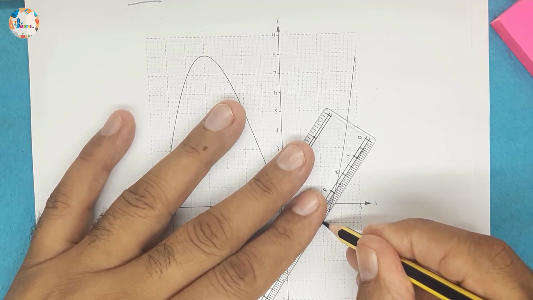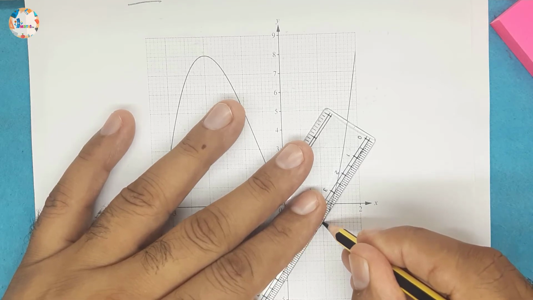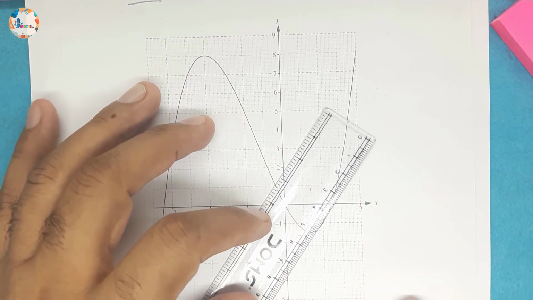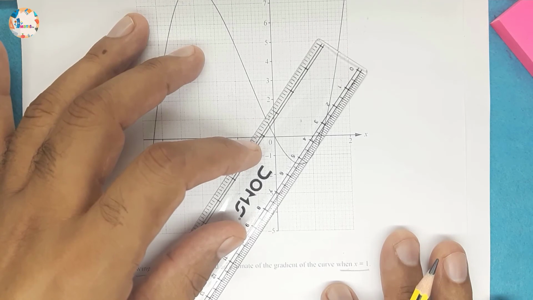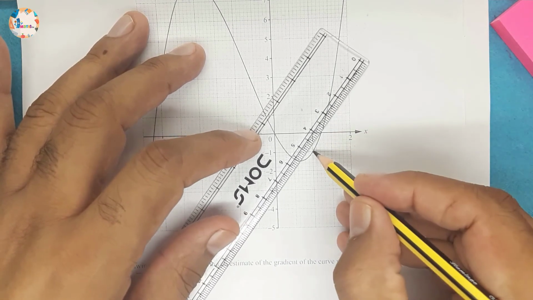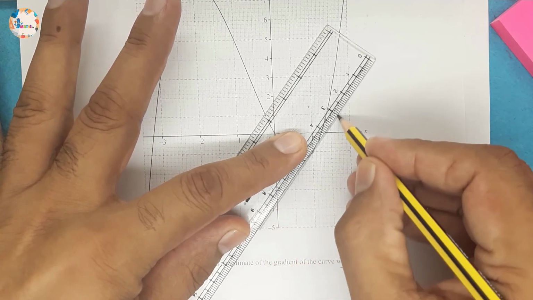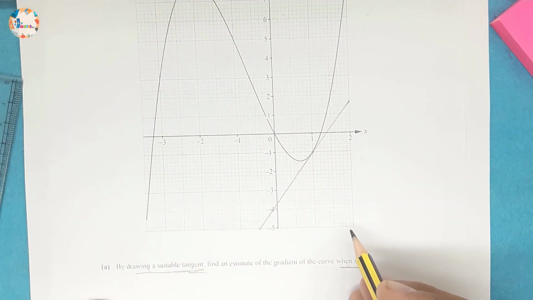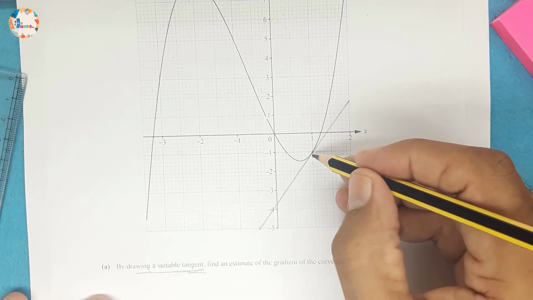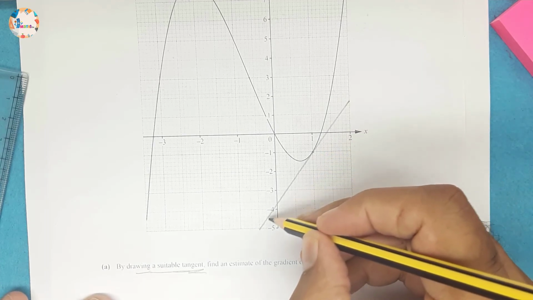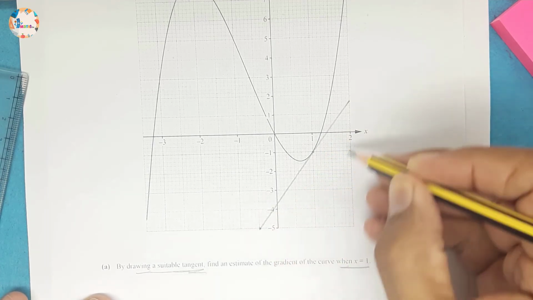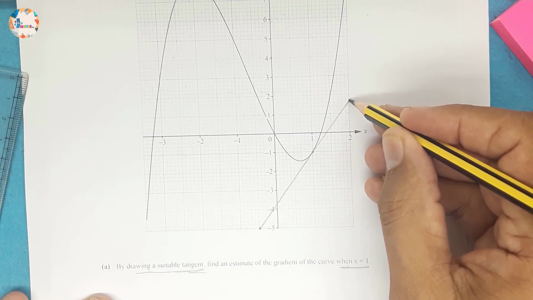To draw a suitable tangent, if I move the page a little above so that you can see properly, this will be the line which we can draw, and now this is touching here, so we can take this point and then we can take this point.